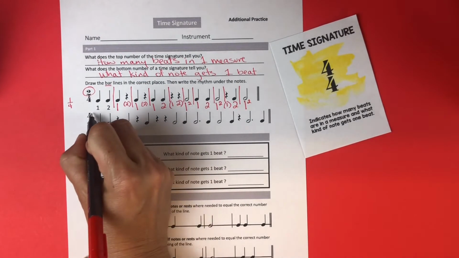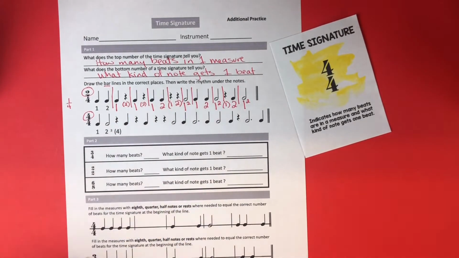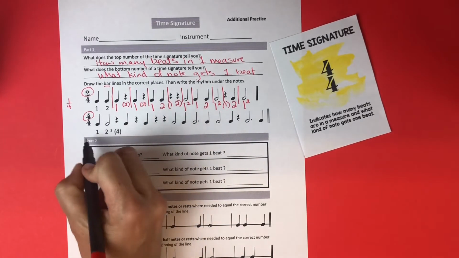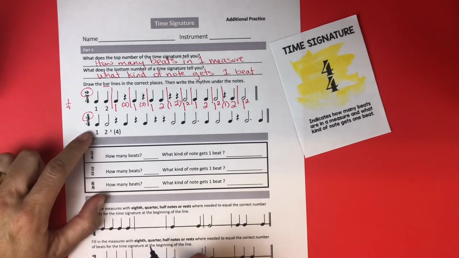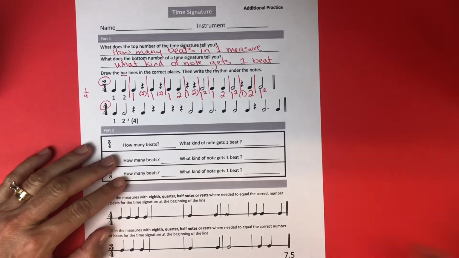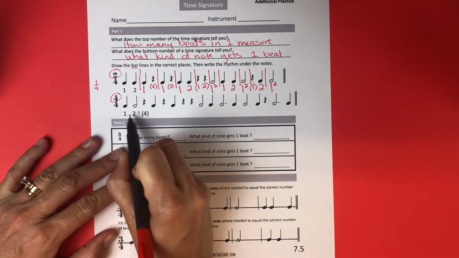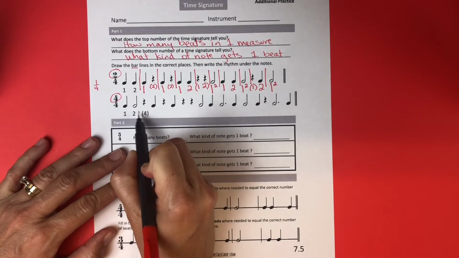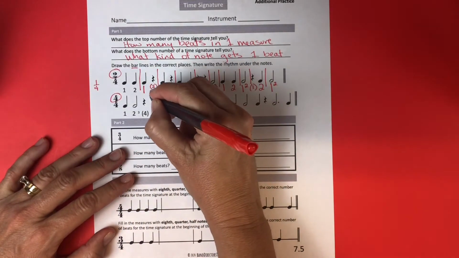All right, next one is 4/4 time. So the top number is a 4, so you're going to make sure that every measure, every bar has 4 beats in it. Okay, and the bottom number is still a 4, so the bottom number tells you what kind of note gets a beat, so a quarter note is still going to get 1 beat, okay? All right, so we need 4 beats. So 1, big 2, little 3, half note gets 2 beats, and then beat 4 is the quarter rest, so there's your bar line.